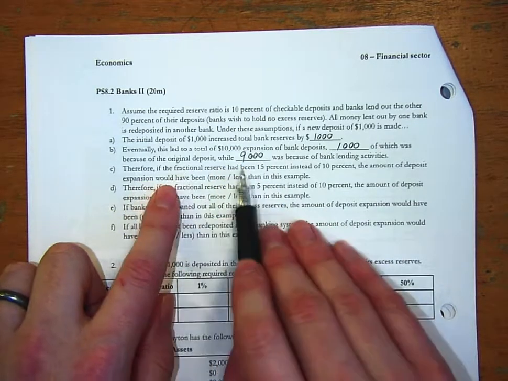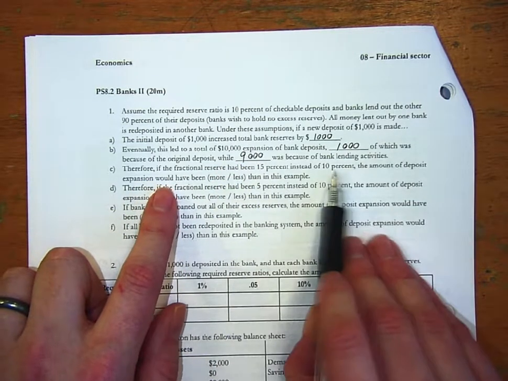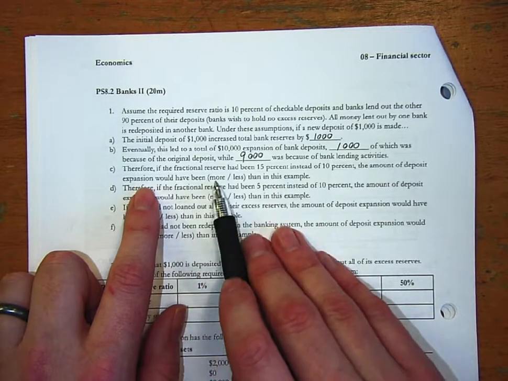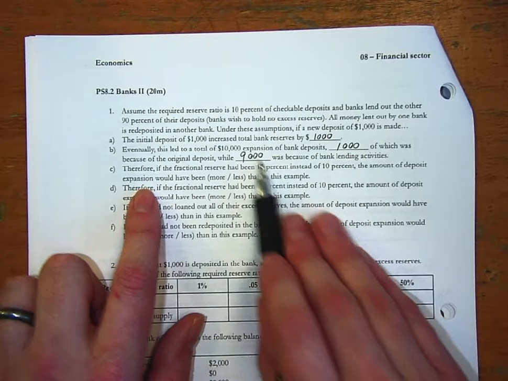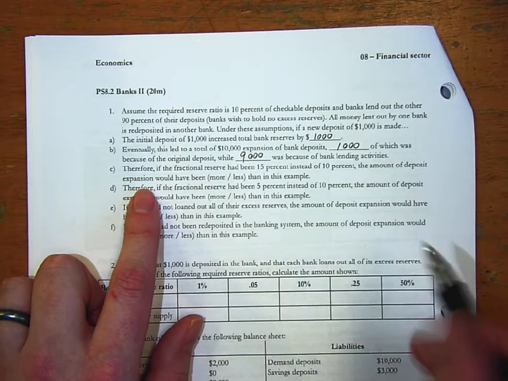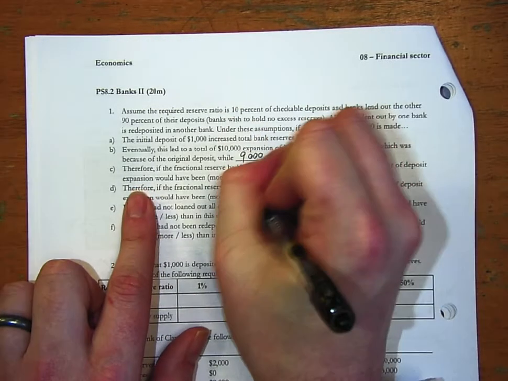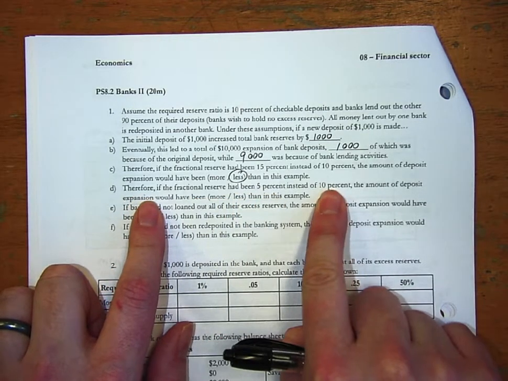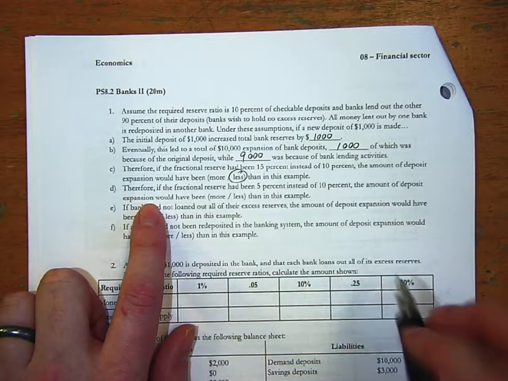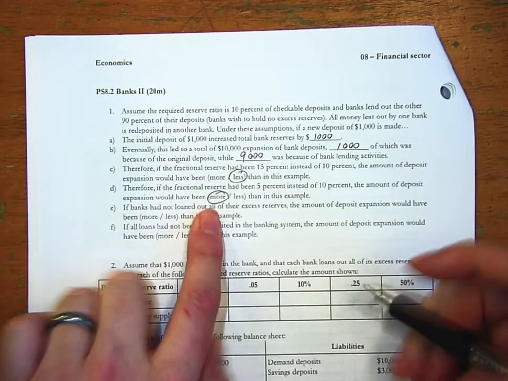Therefore, if the fractional reserve had been 15% instead of 10%, would the amount of deposit expansion have been more or less than in this example? Well, if the bank couldn't loan out as much, then that $9,000 wouldn't be as big. So we would say it would be less. If the fractional reserve had been 5% instead of 10%, the amount of deposit expansion would have been more, because they could loan out more.